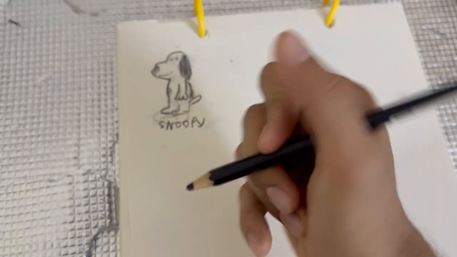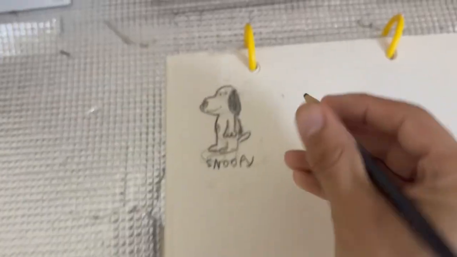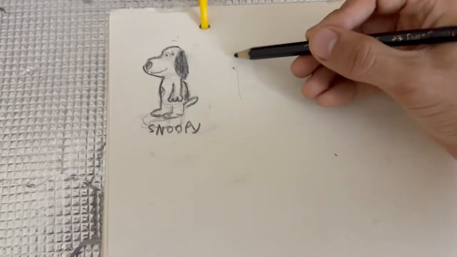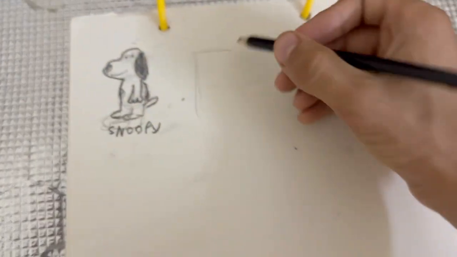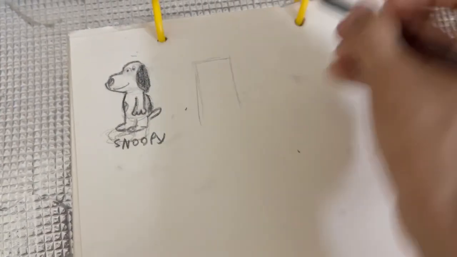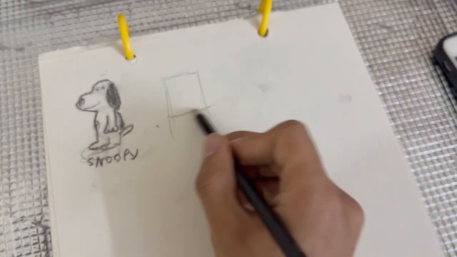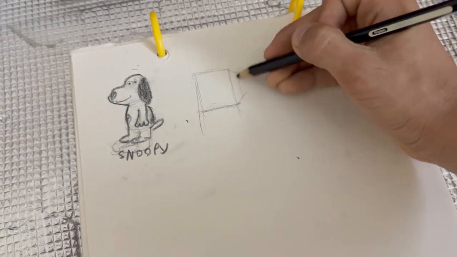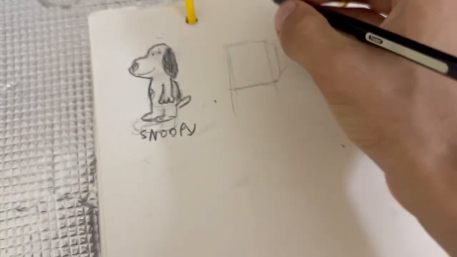So the next character is SpongeBob SquarePants. And if you know SpongeBob, you fair and well know that he is a square. I think that's pretty obvious. Everyone knows that SpongeBob is a square. So I'm just going to block in the shapes. Again, it's a little bit hard for me to do this.